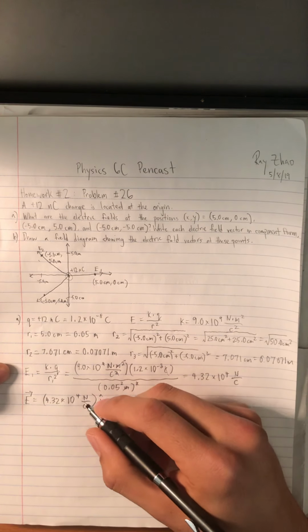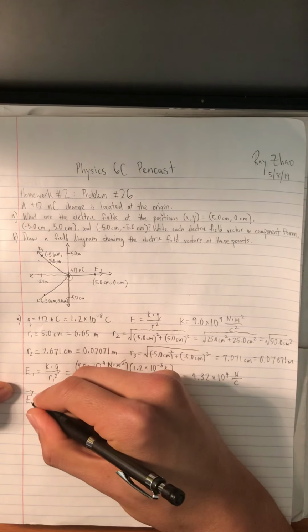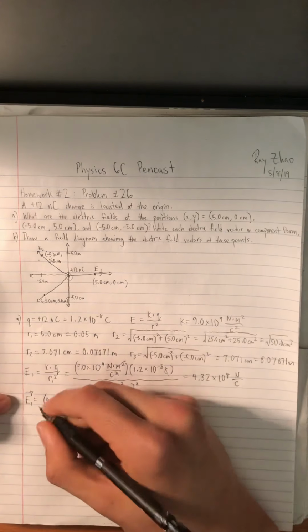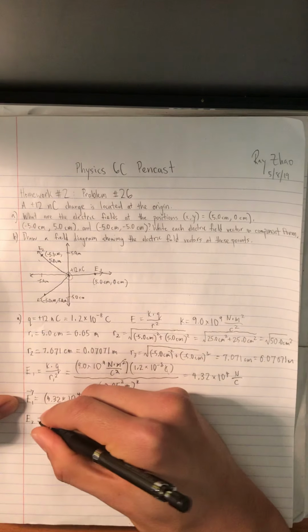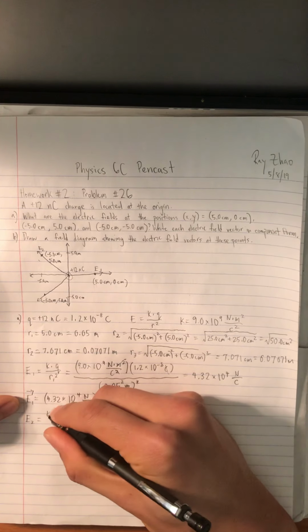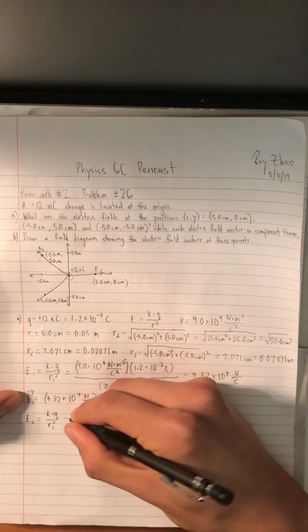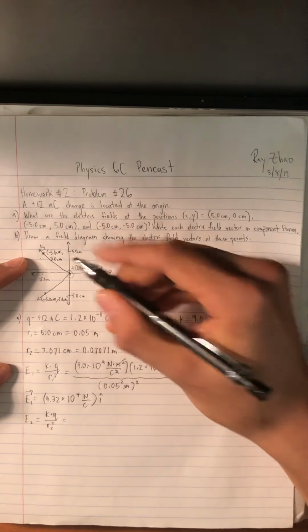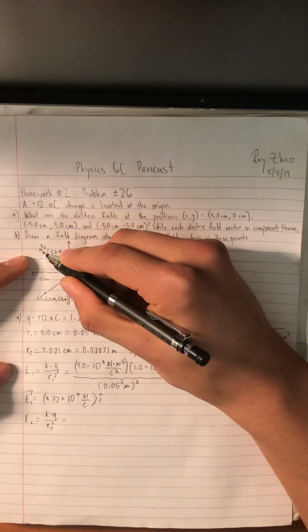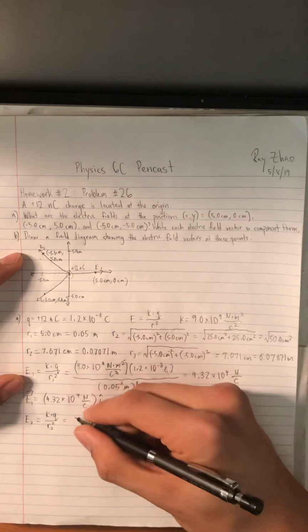So we have found the first electric field vector. Now the second one: the value is equal to Coulomb's constant times the charge over the distance squared. And this distance is different because we found it earlier. From the origin to the second point, the electric field vector has a slightly longer distance.